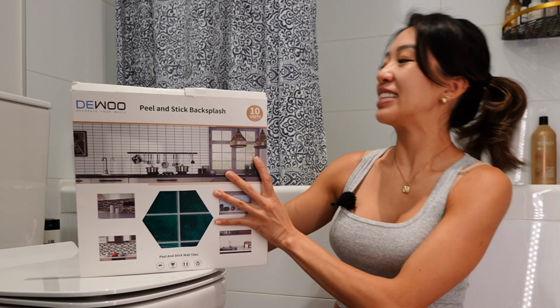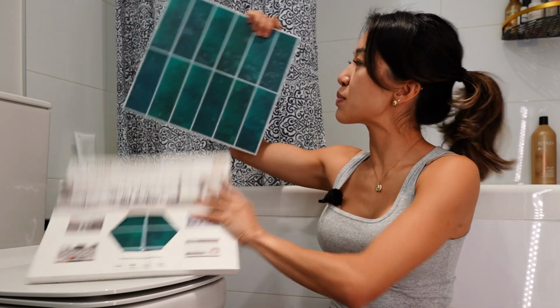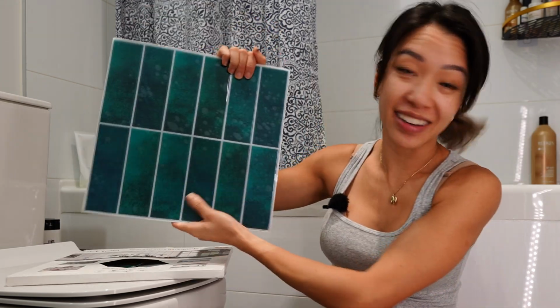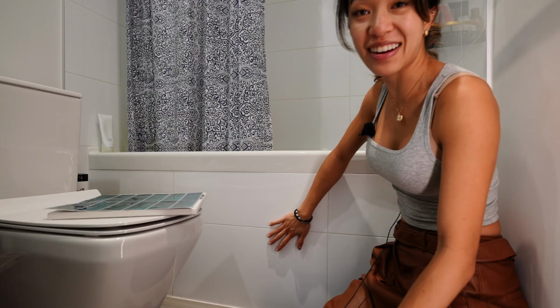Oh look, here we are, back next to a toilet. Very aesthetic. We're gonna start with something fun just to kick this makeover off. Here's the peel and stick backsplash that I ordered. It's in this beautiful jewel tone emerald teal green blue color. We're gonna put them right on here. Should I put you here? Sorry, it's tight quarters in here.